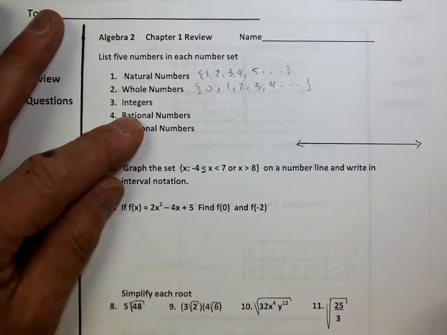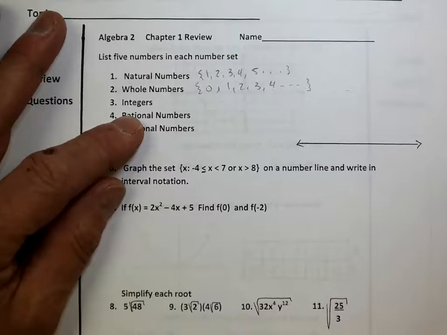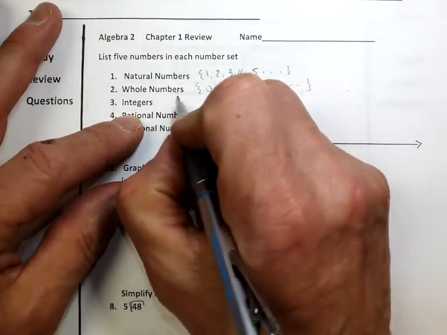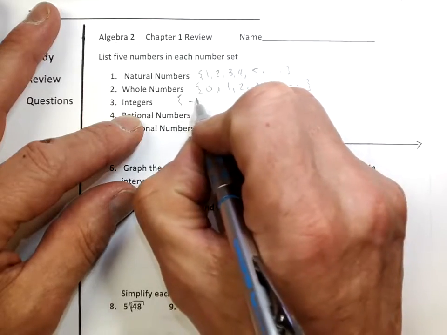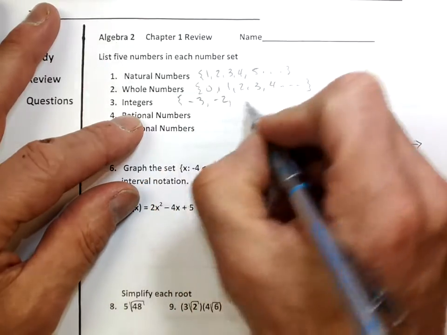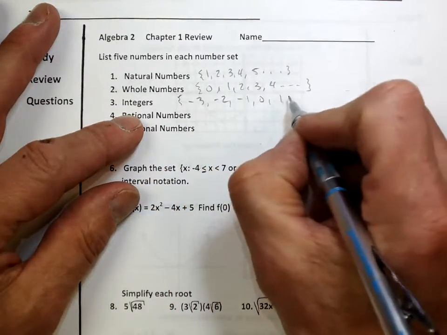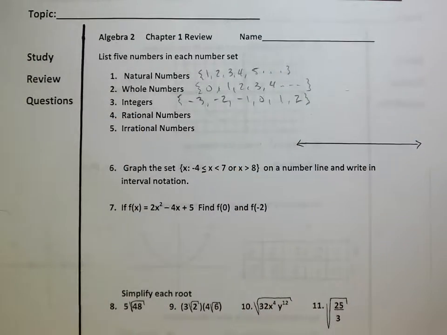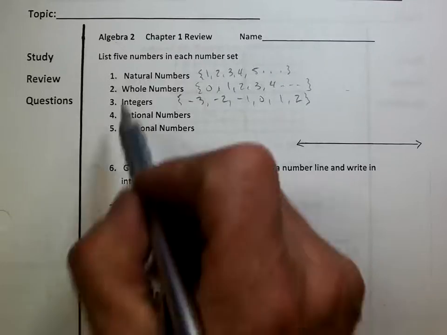Integers, well, integers can be fractions. I'm sorry, I said that wrong. Integers are positive, negative, whole numbers. So maybe negative 3, negative 2, negative 1, 0, 1, 2, and of course there's a whole bunch more, but the directions say just list 5.